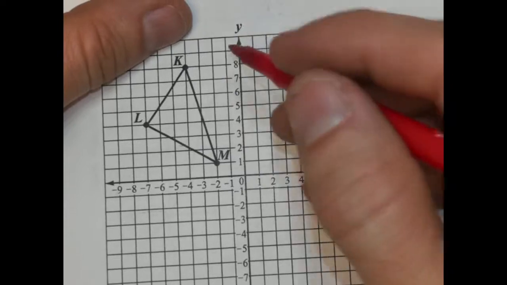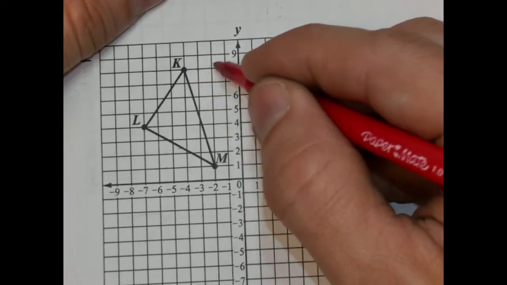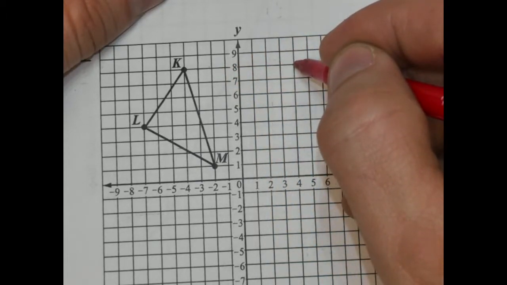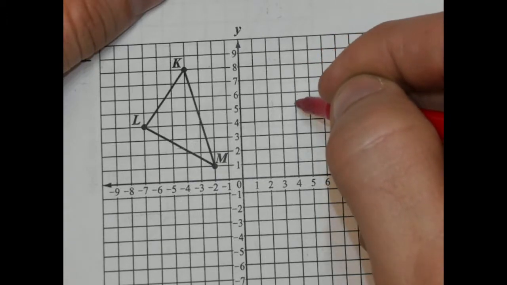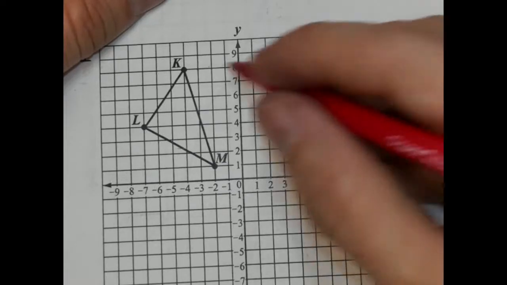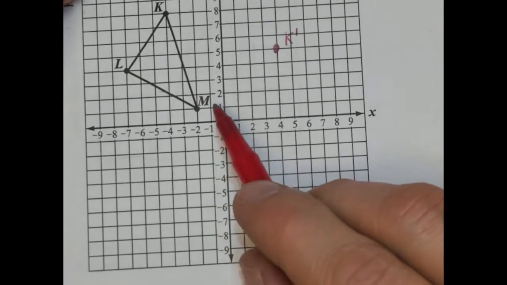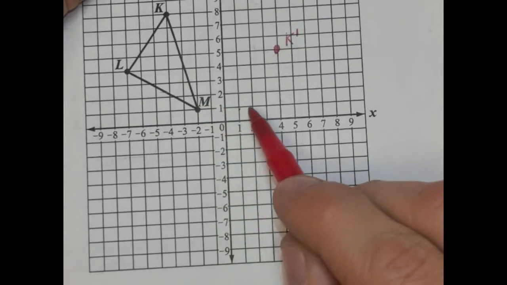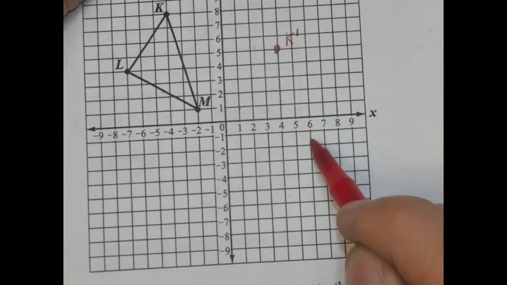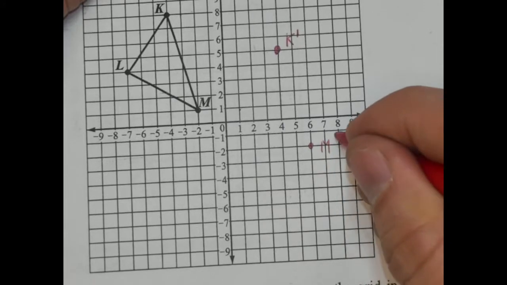So we're going 8 to the right. So we're just going to count. These are all by 1. So 1, 2, 3, 4, 5, 6, 7, 8. And then we're going 3 down. 1, 2, 3. Okay. And that's going to be K prime. And we're going to go 1, 2, 3, 4, 5, 6, 7, 8. And 1, 2, 3. And that's going to be M prime.